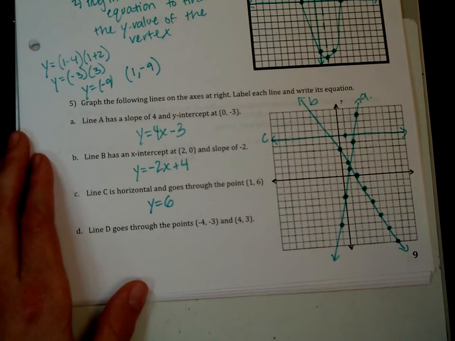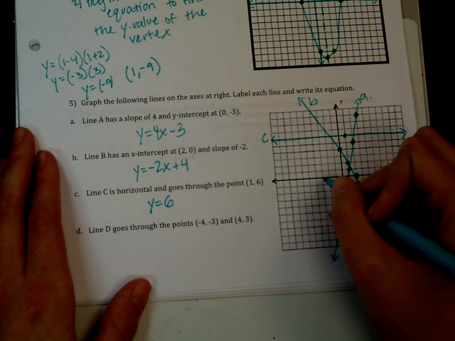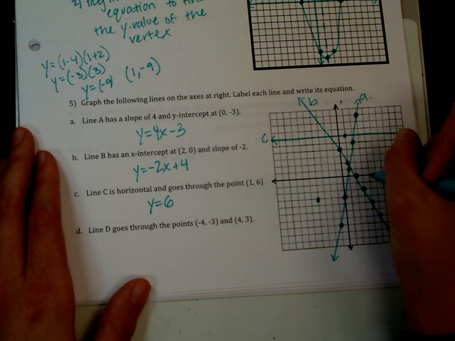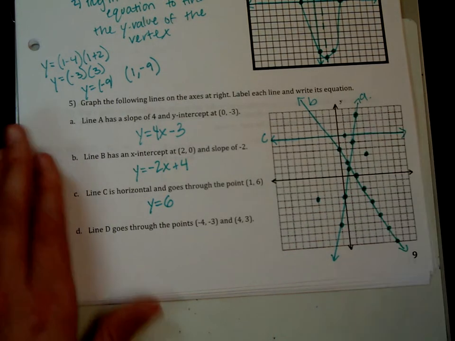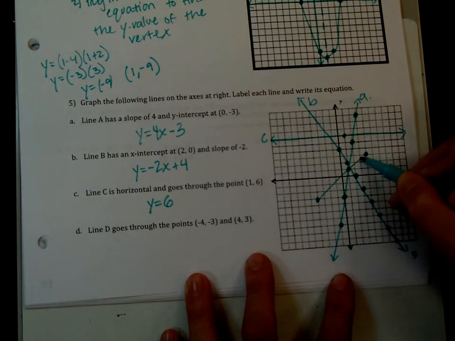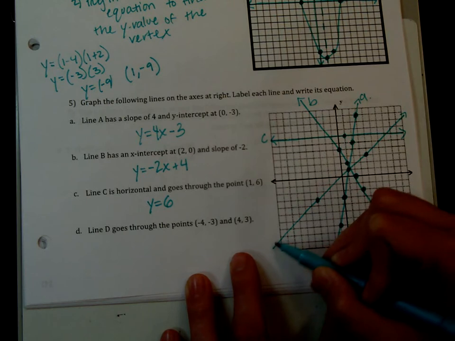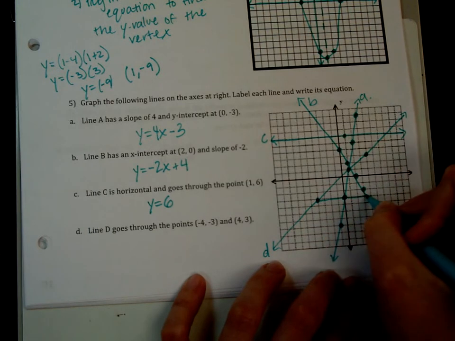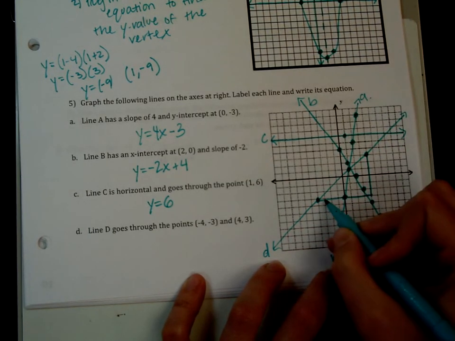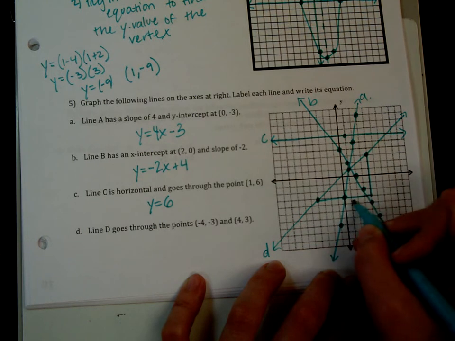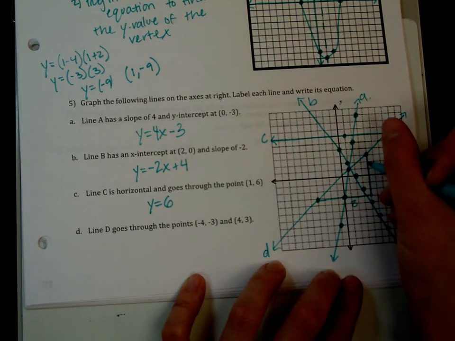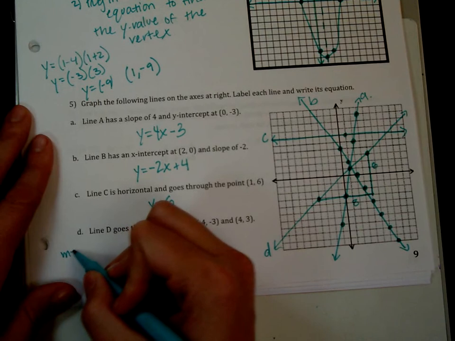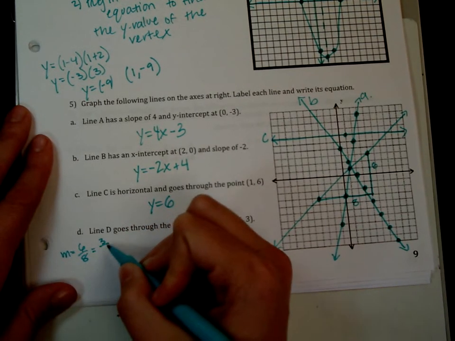Line D goes through the points -4, -3 and +4, 3. So it goes through these points. To find its slope, we're going to have to draw a slope triangle. So we went over 8, and we went up 6. So the slope is 6 over 8, which is 3 over 4.